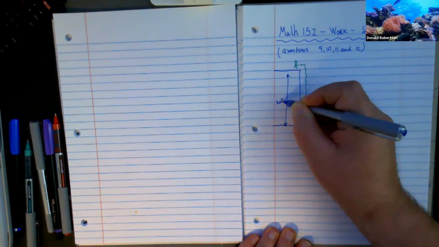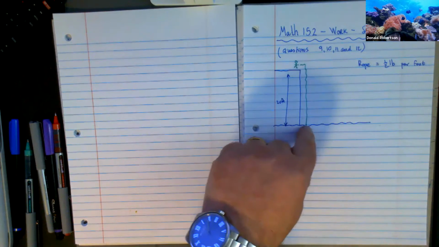Now, this rope, let's tell you some distances first. Let's say this is 20 feet and the rope weighs half a pound per foot. And so I want to know the work done in lifting this rope all the way to the top, right? So you're pulling it up and you get to the end, and you've got your whole rope.